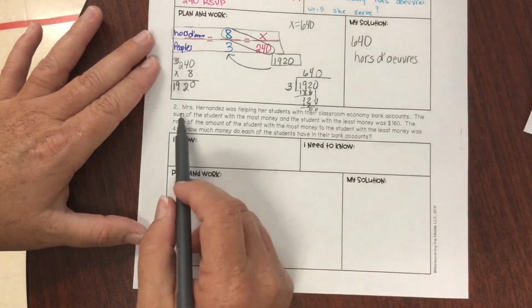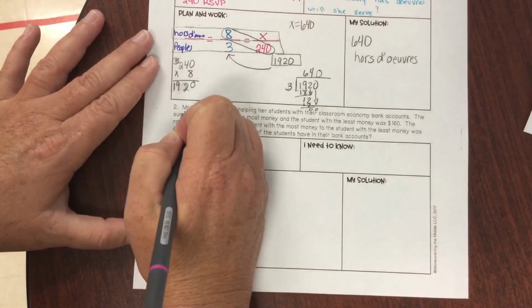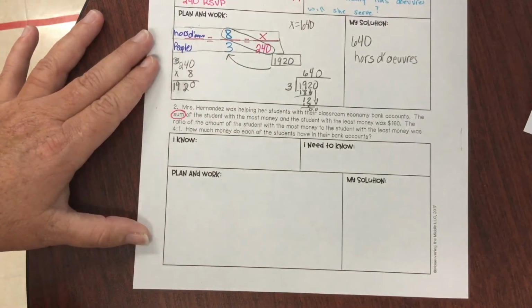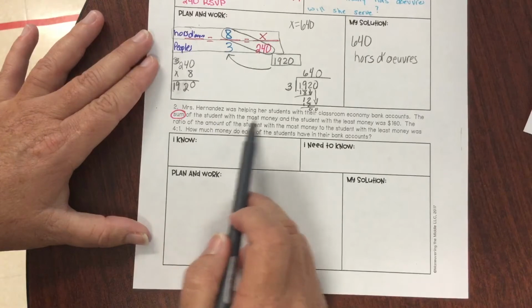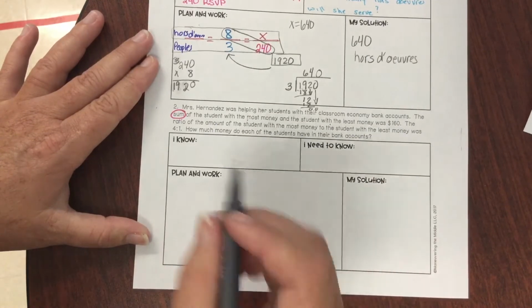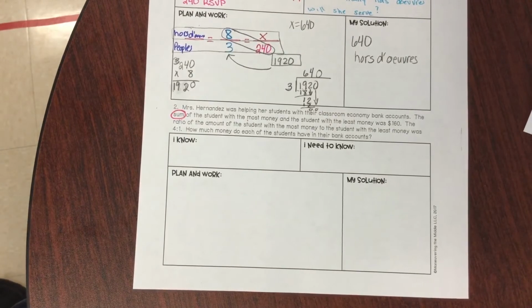All right, so we don't really need this first sentence. We don't care about that. The sum, that's important, right? Sum means what? Say that again. Addition of the student with the most and the least is 160. So when I write it in the I know, I don't have to write it word for word because I want to be able to glance at the what I know part easily.